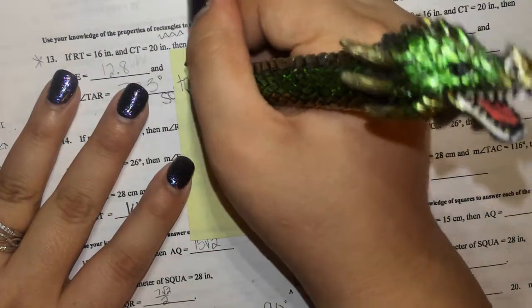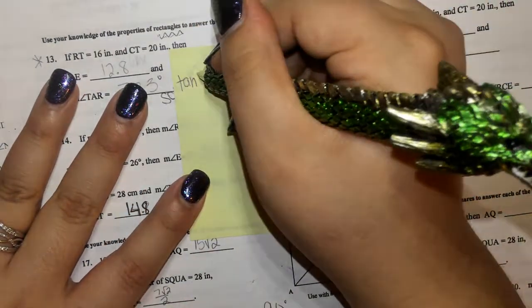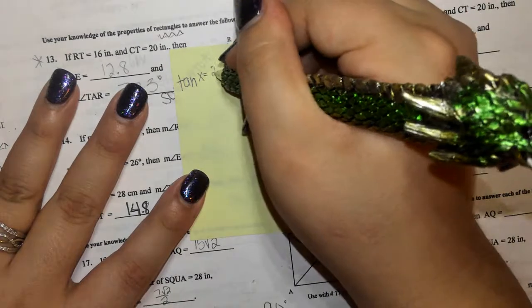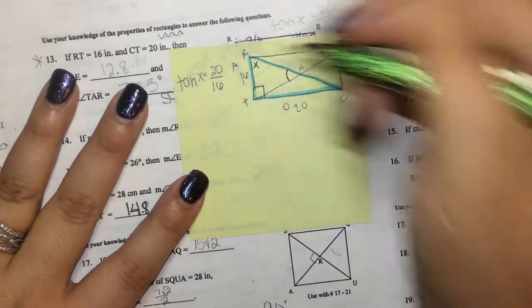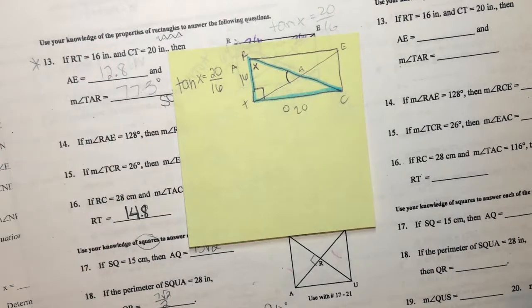Trick. I have opposite and I have adjacent. So the tangent, y'all like my pen? Did we talk about my pen? Yeah, recommend us not watching it. Yes, don't watch it.